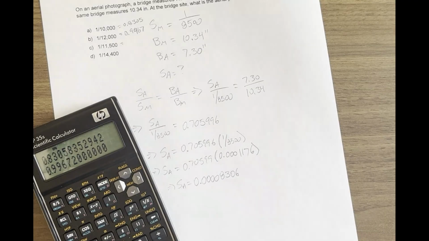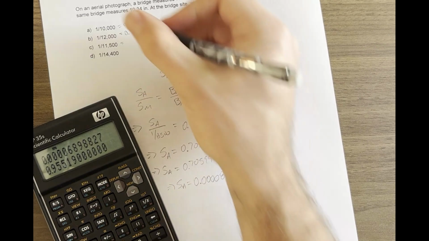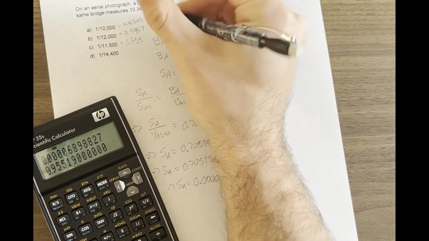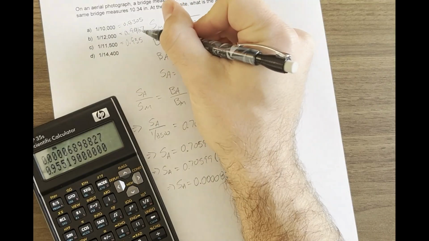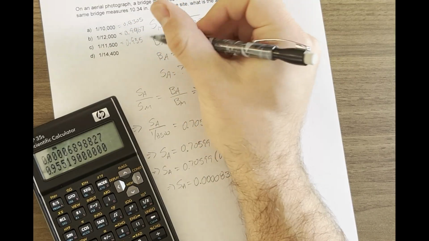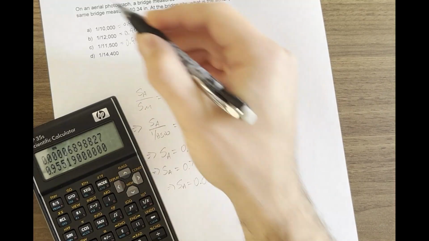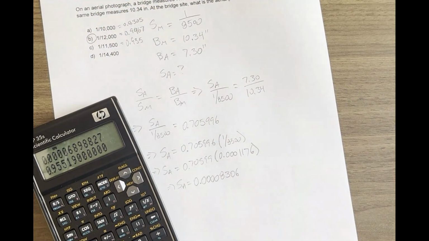All right, let's try 11,500. 0.12348306 times 11,500 gives 0.955, so that's a little lower. I know 11,500 is not correct, and I know 10,000 is not correct. And with this being 0.9967, I would say B is the correct answer.